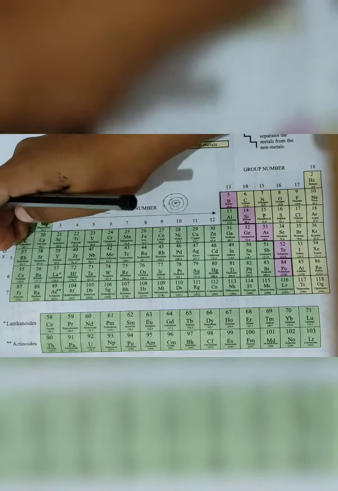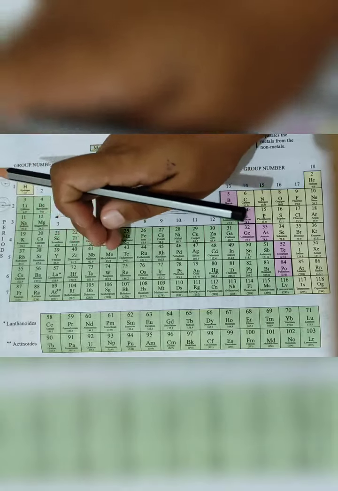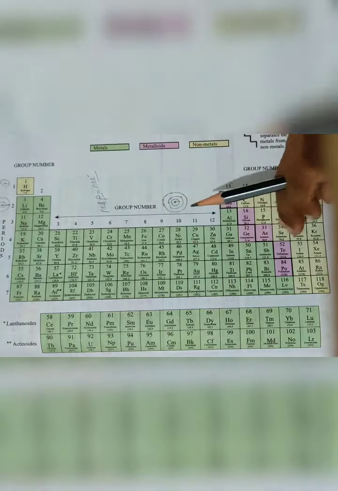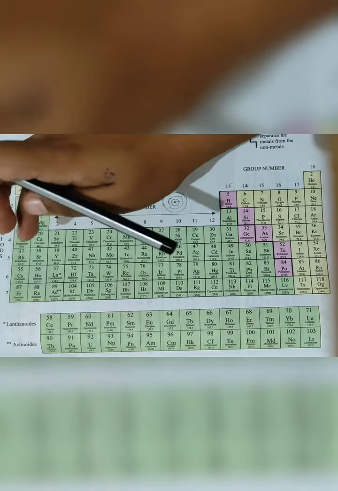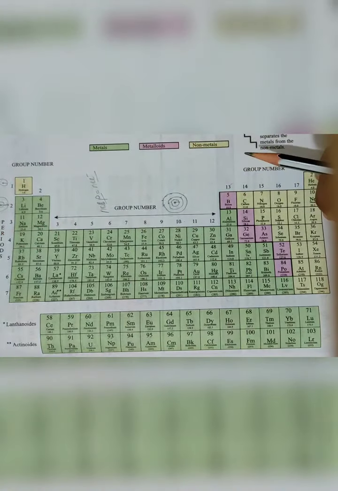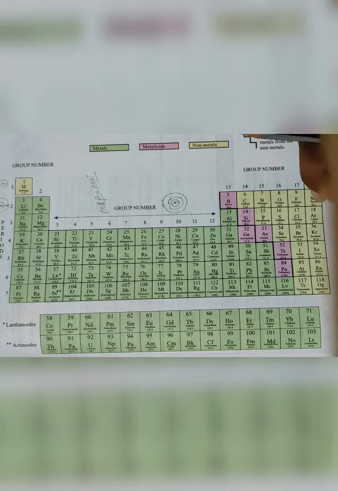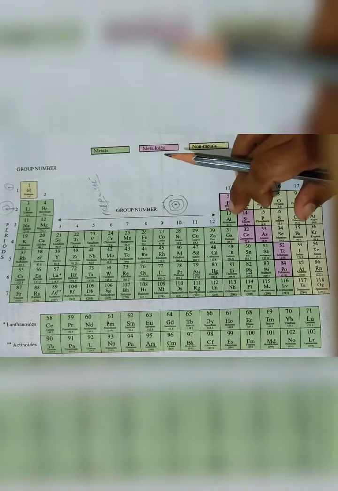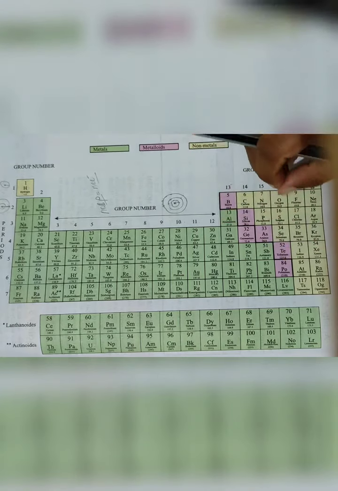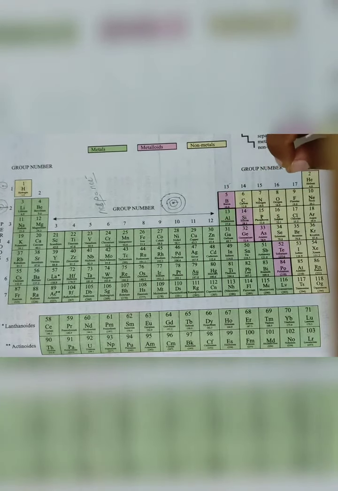That means if we start moving from here, they are all metals, but when we reach the last, it is non-metal. And this pink that you see, metalloid, is exhibiting both metallic and non-metallic character. That is why it is known as metalloid.